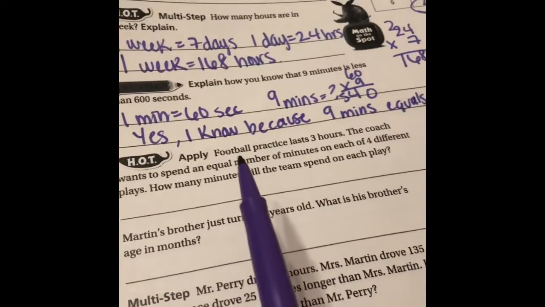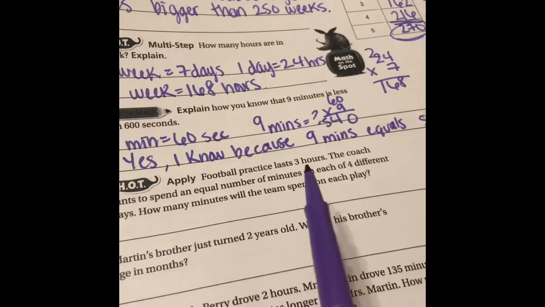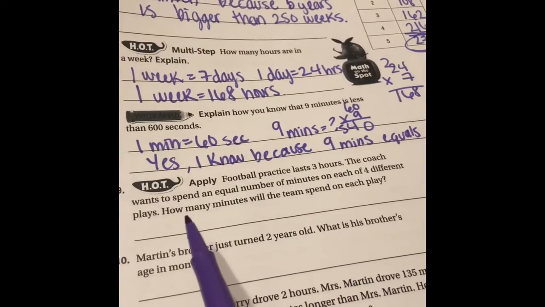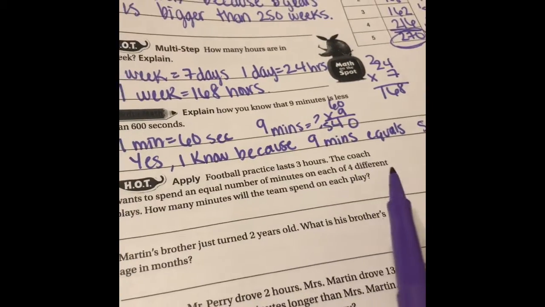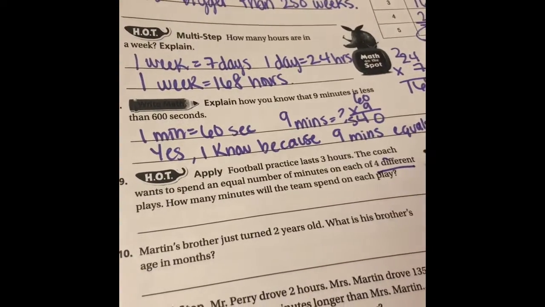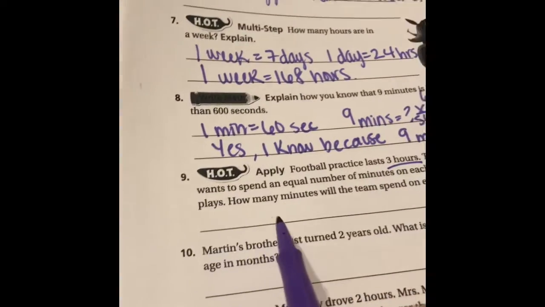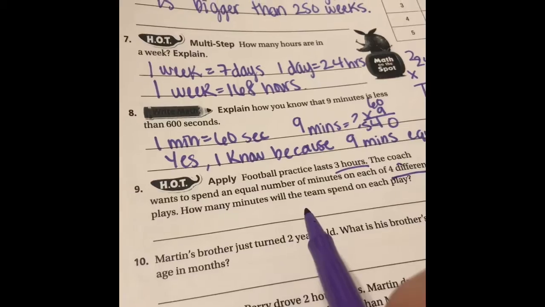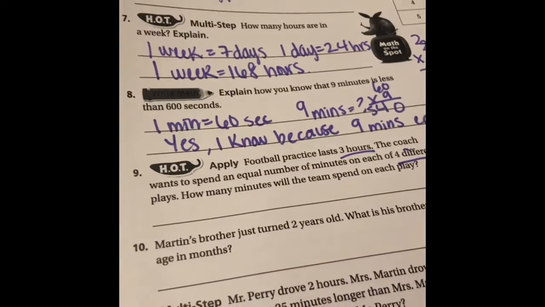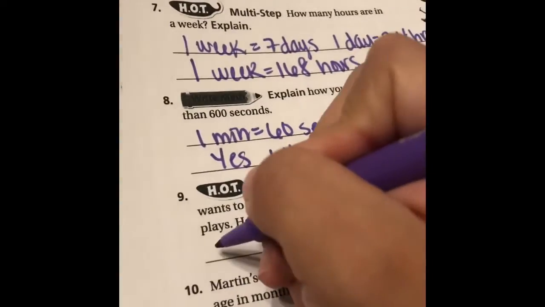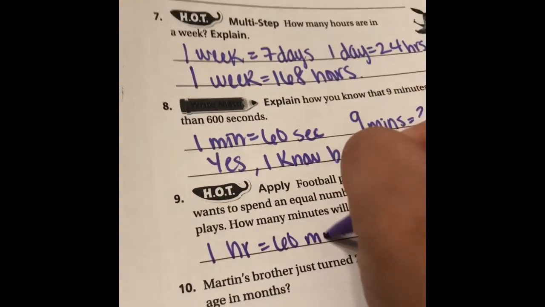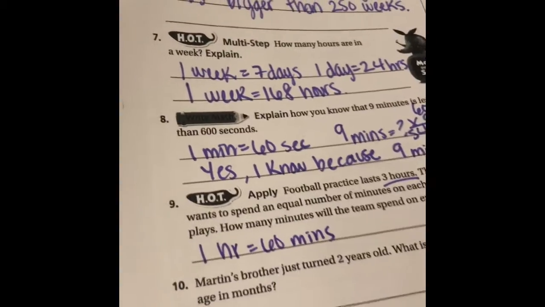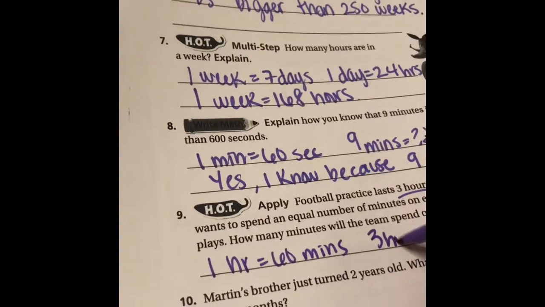Apply. Football practice lasts 3 hours. The coach wants to spend an equal number of minutes on each of 4 different plays. I'm going to underline the 3 hours, that seems important. How many minutes will the team spend on each play? Okay, so 1 hour equals 60 minutes, and we have 3 hours.